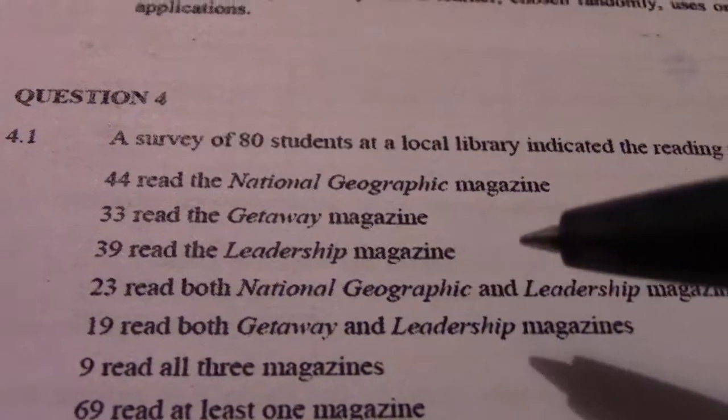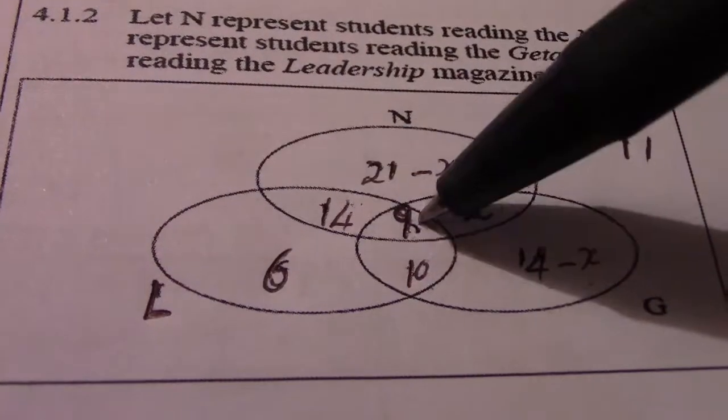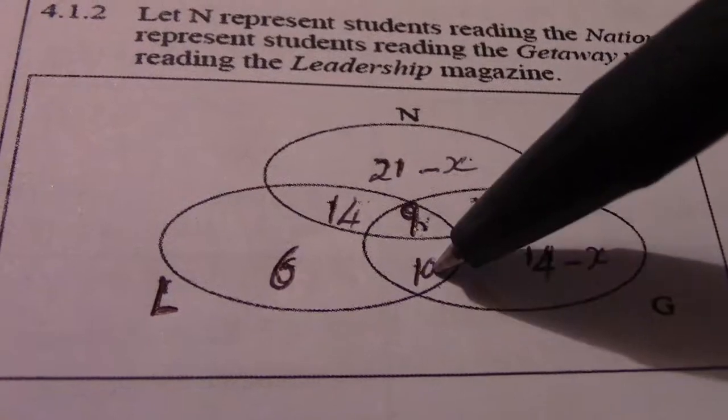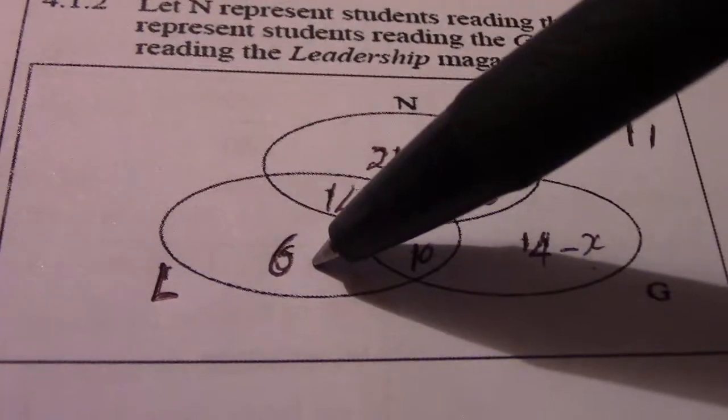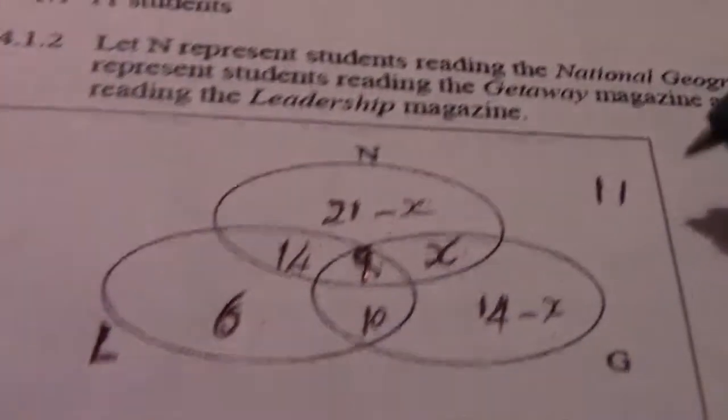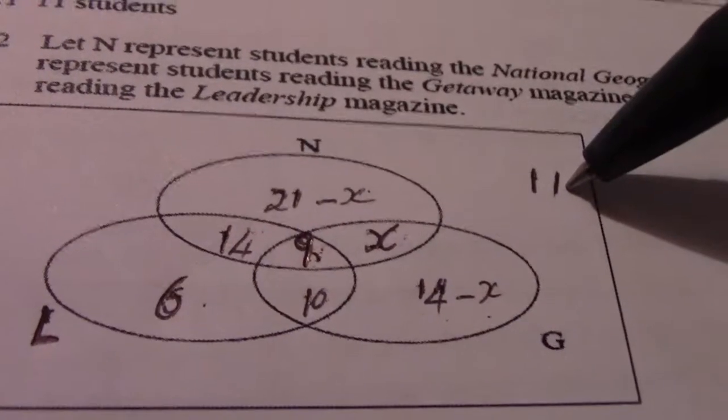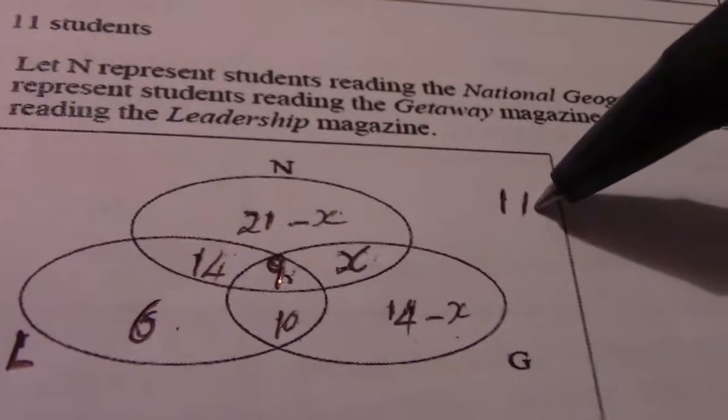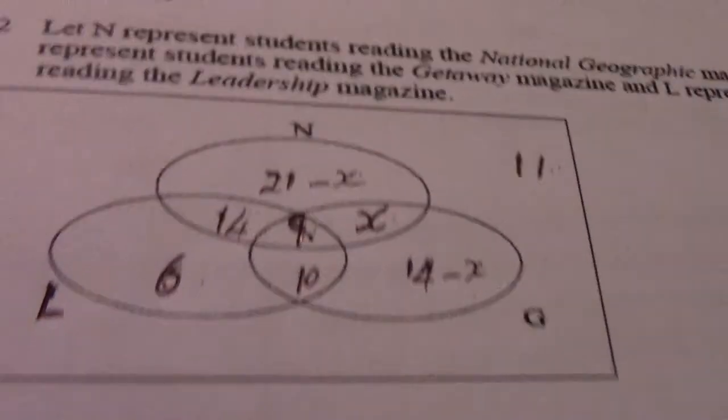Right? And then last but not least, 39 read the Leadership magazine. So the Leadership magazine must add up to 39. So 14 plus 9, 23, plus 10, 33, plus 6 gives me 39. And you remember when we started 4.1.1, how many students did not read any magazine? 11, so therefore 11 goes in there.